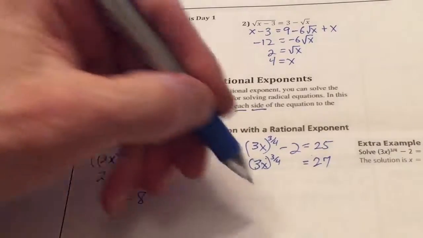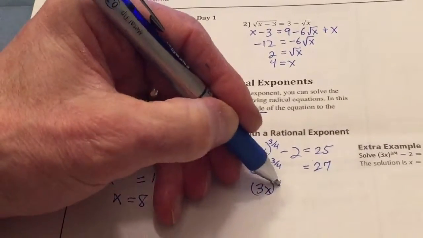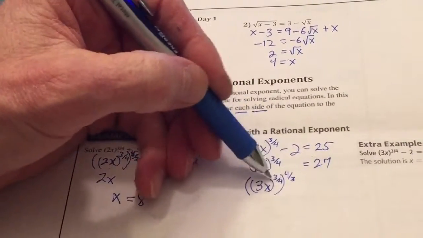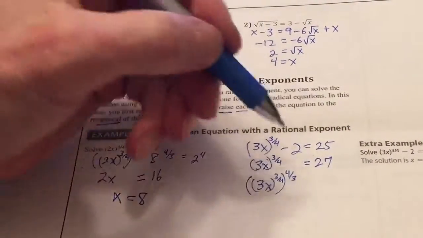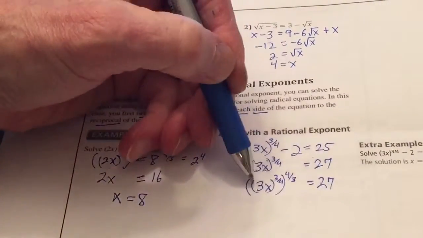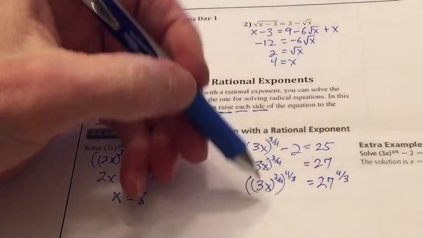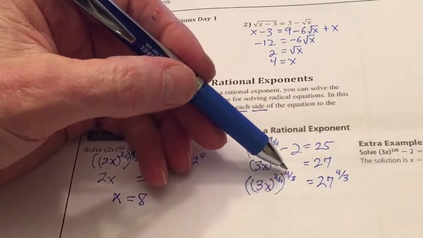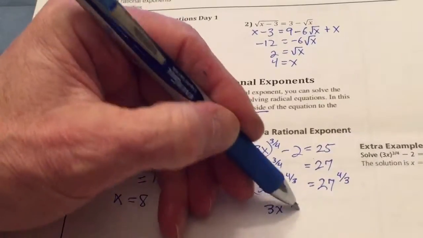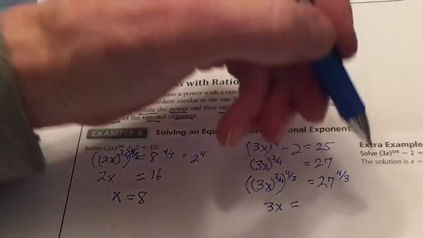Again, let's take that 3x to the 3/4 power and raise that whole thing to the 4/3 power. Then when we multiply those two exponents, we'll have something to the first power. But whatever we do on the left side, we have to do on the right side, so this is to the 4/3 power also. 3/4 times 4/3 equals 1. That's what we wanted. So 3x equals whatever 27 to the 4/3 power is.